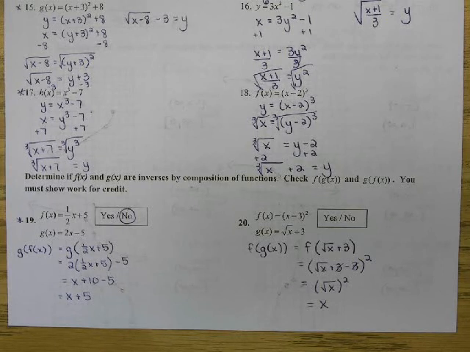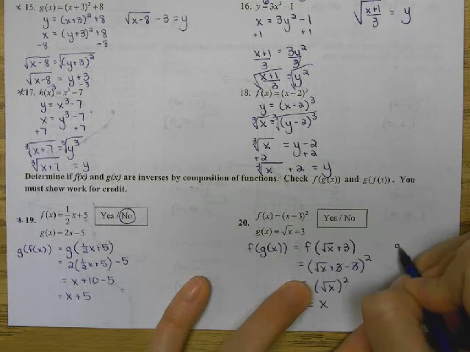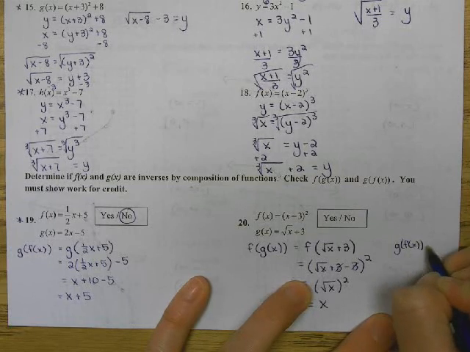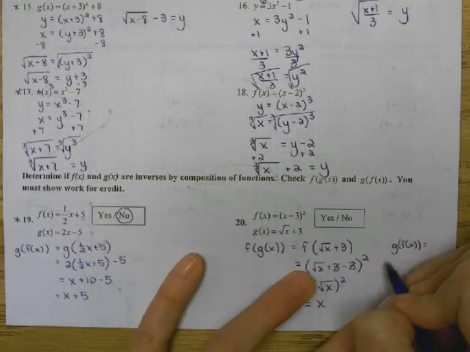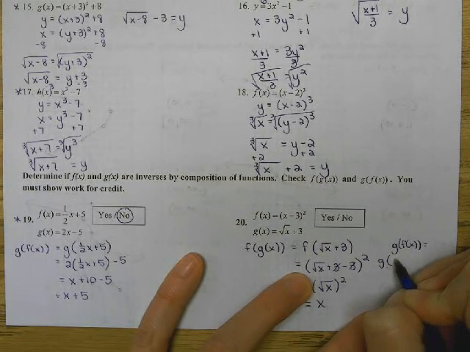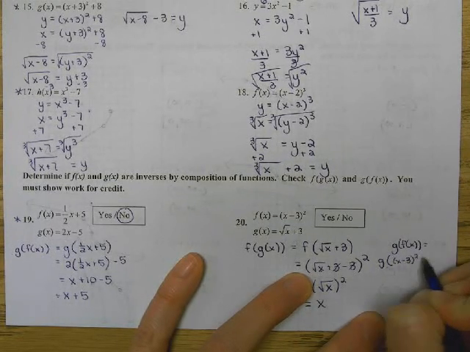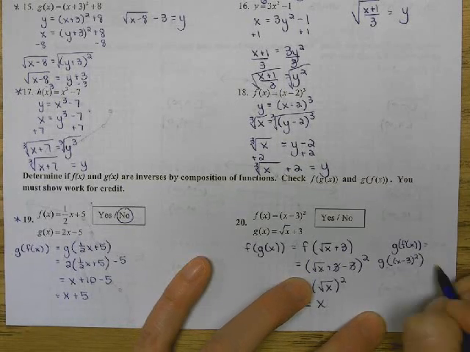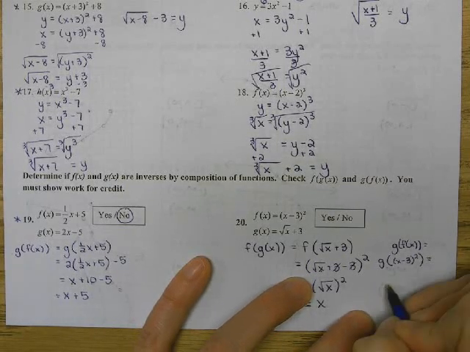That does not give me enough information to be able to say yes, I have to do the other one too. So I still have to do g of f of x. Okay. I'm going to squeeze this in. So that's really saying g of, and let's plug x minus 3 squared into our function.